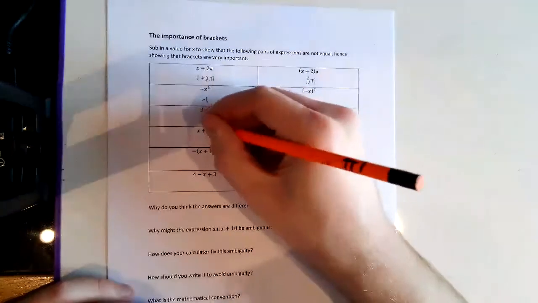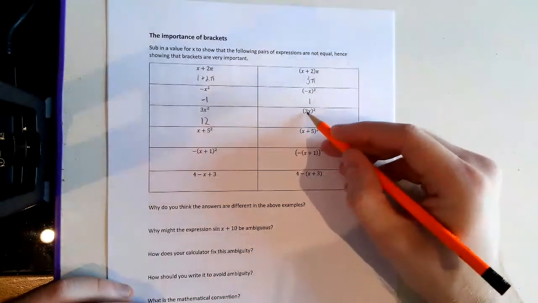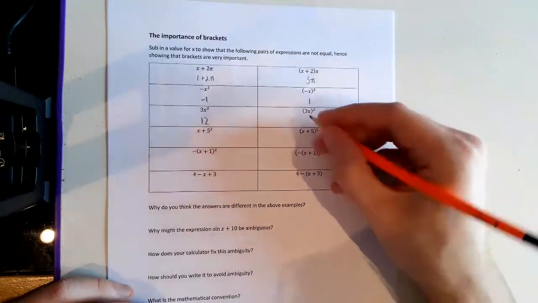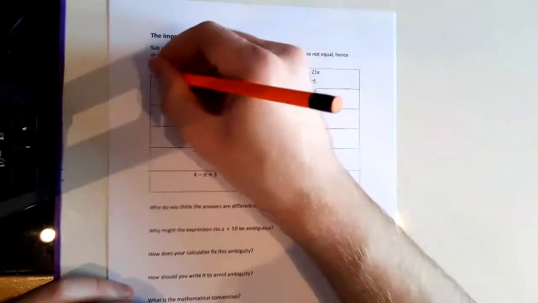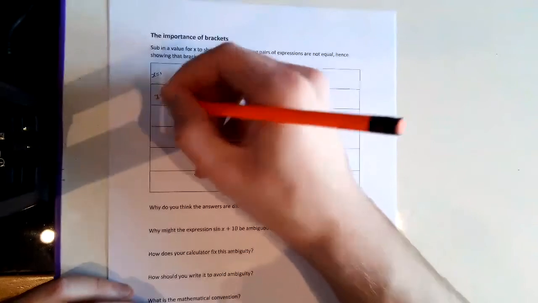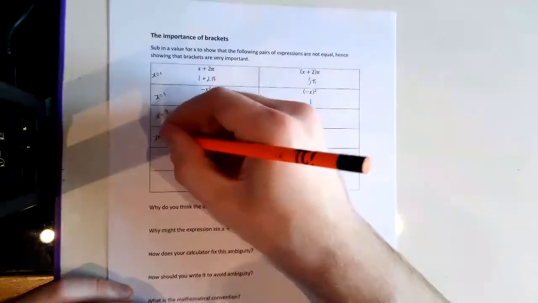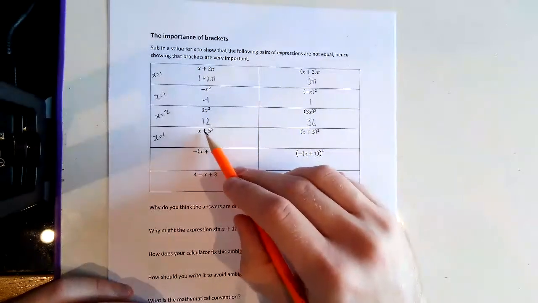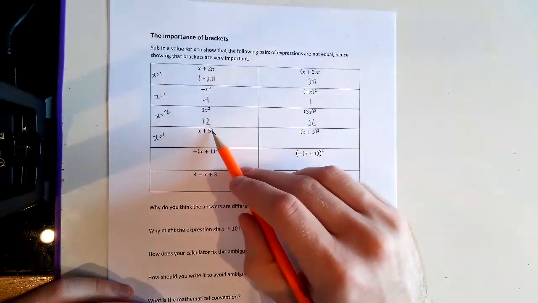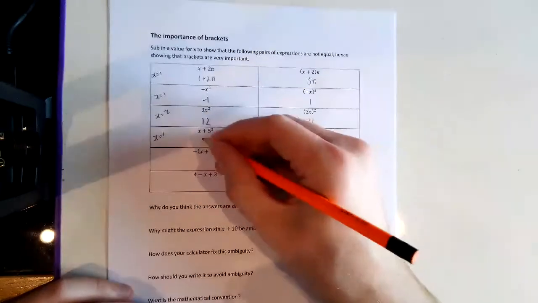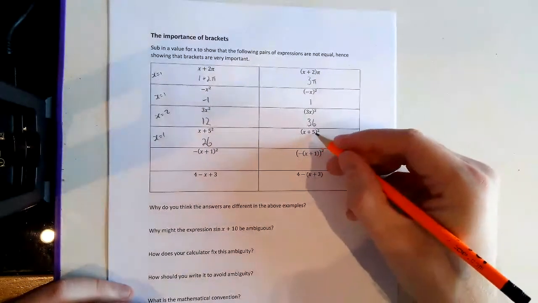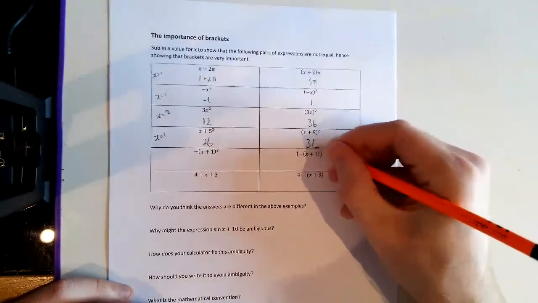times 3 is 12. Whereas here we have to do the times first. So 3 times 2 is 6, squared is 36. That's right, what I used for x: x is 1, x is 1, x is 2. This one, let's use x as 1 again. So 1 add 5 squared, so you do the squared first. So 25 add 1 is 26. Whereas here 1 add 5 is 6, squared is 36.